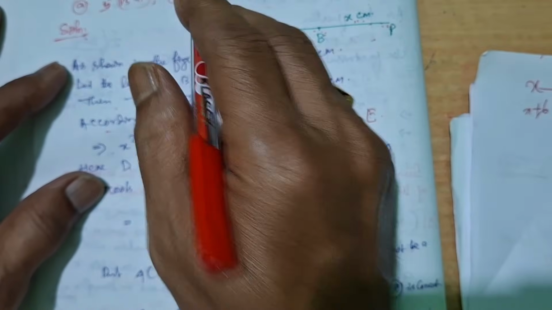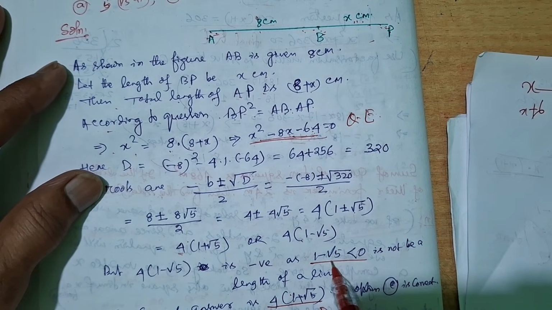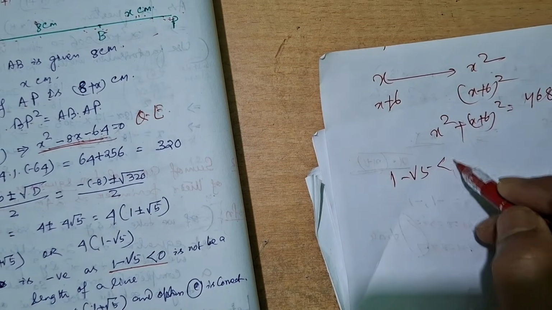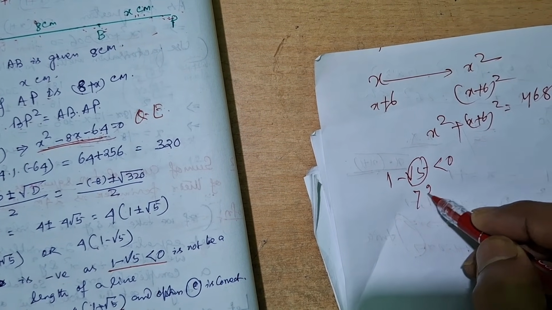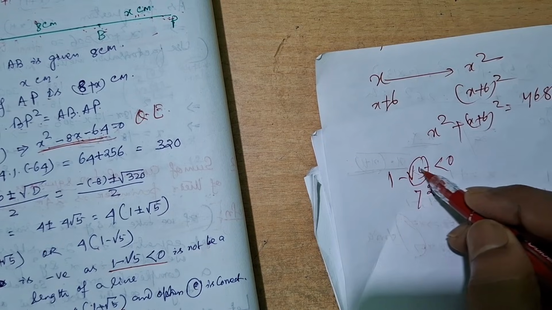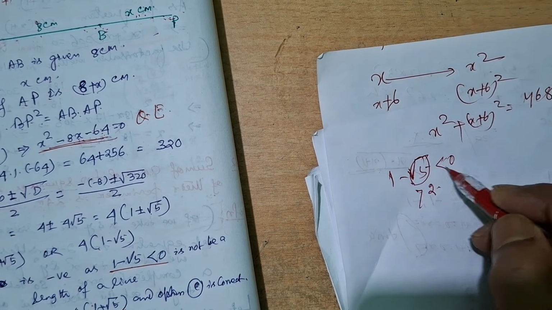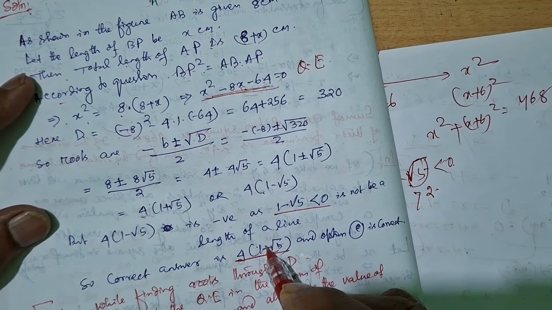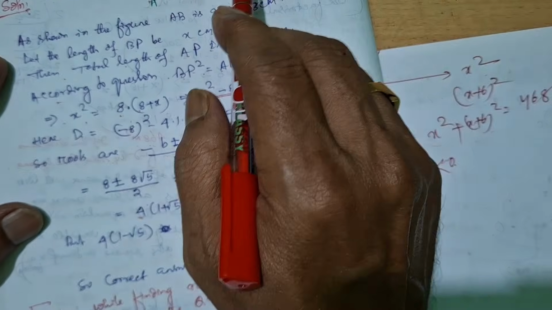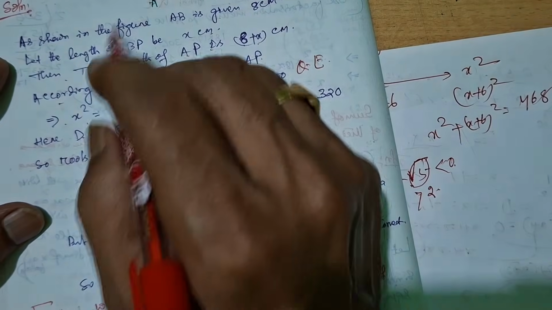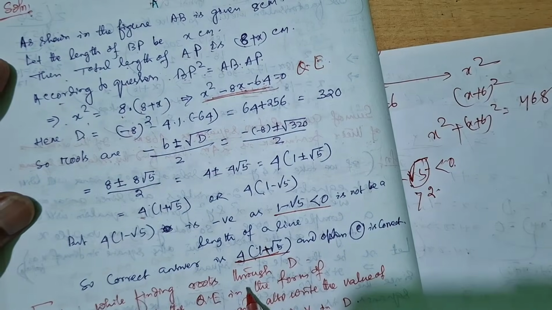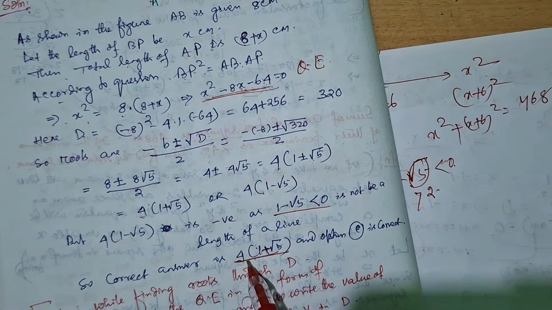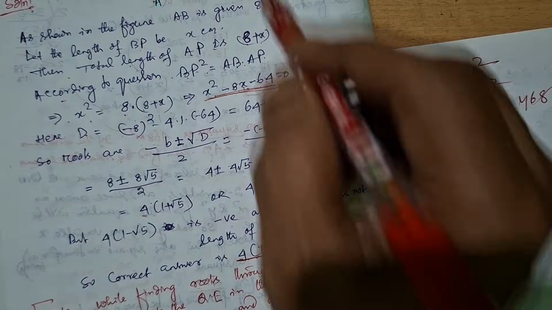For it is negative, so 1 minus root 5 cannot be a length. Why? 1 minus root 5 is less than 0 because root 5 is greater than 2. So only the factor 1 plus root 5 is valid, and option C, 1 plus root 5, is the correct answer.